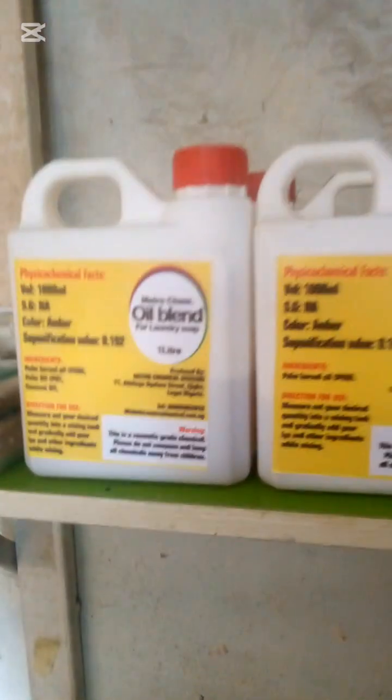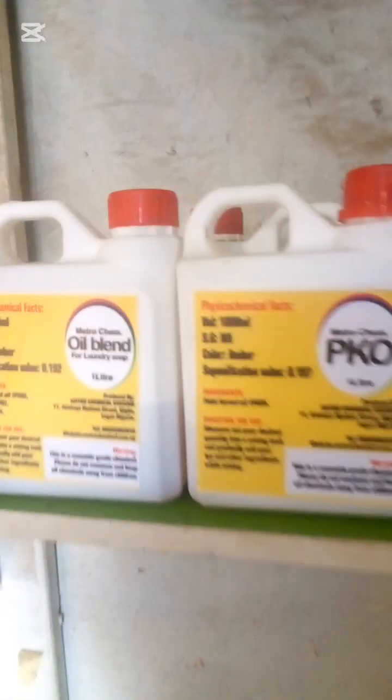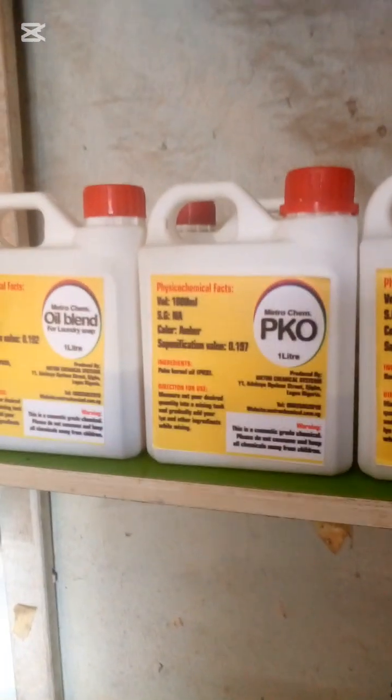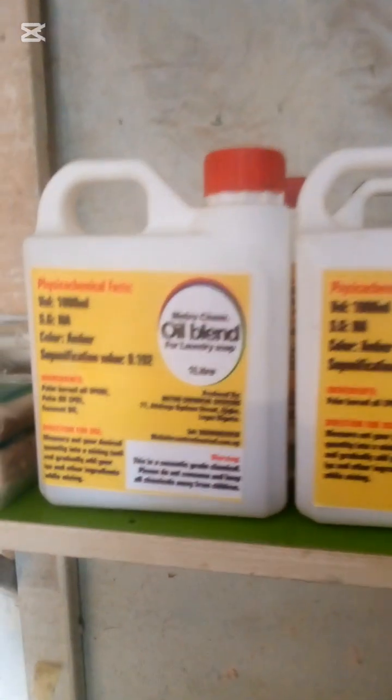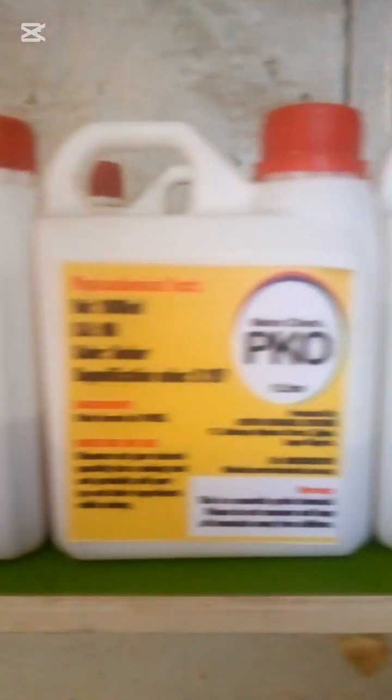Now if you want to produce soap with any of our oil, all you need to do is to look for the saponification value, which we always provide. Then you multiply it by the amount of the oil that you have. Let's say that you have 1000 ml of PKO, of our PKO.